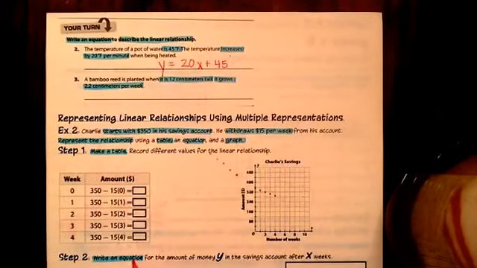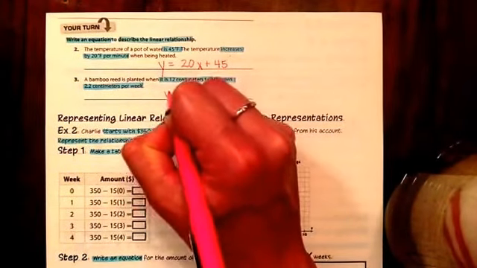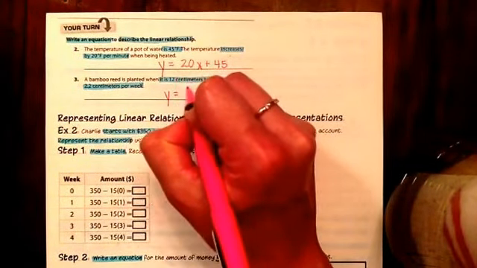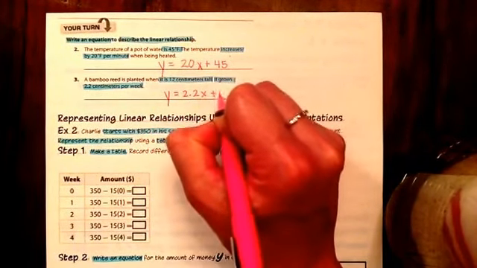On the second one, number 3, it says a bamboo reed is planted. When it is 12 centimeters tall, it grows 2.2 centimeters per week. So here your equation should be y equals 2.2x plus 12.